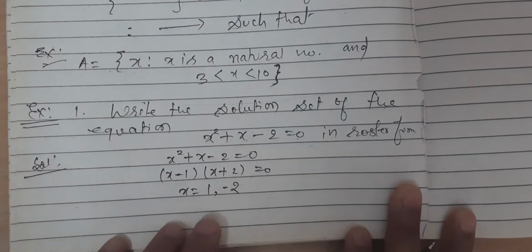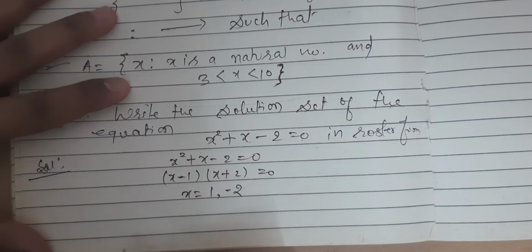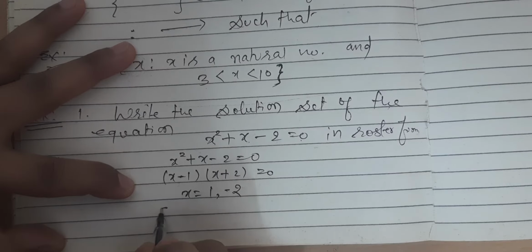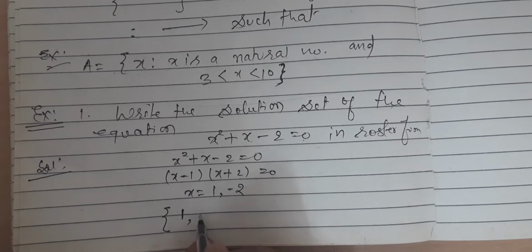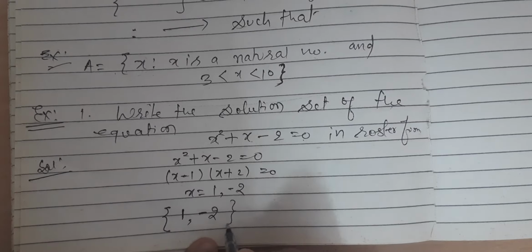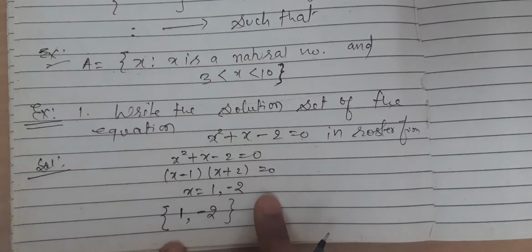Now we have to write this solution in roster form. So the roster form uses curly brackets. We write both the elements and put a comma in between. So this is the roster form of the solution of the given equation.